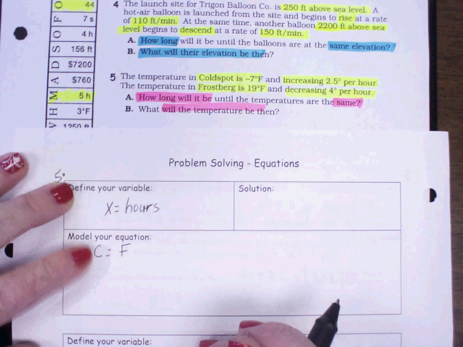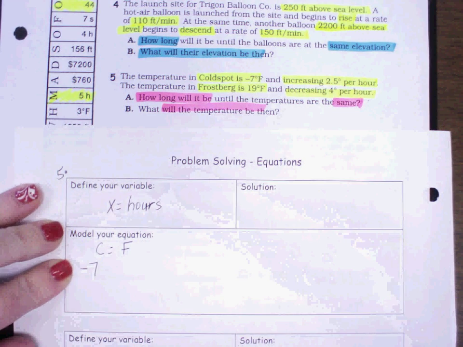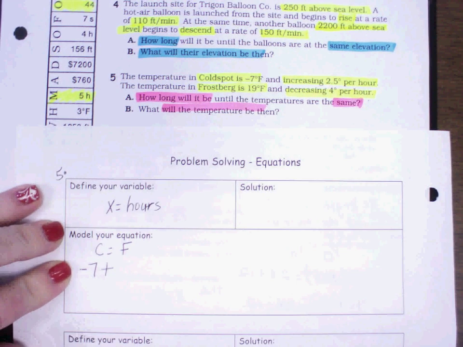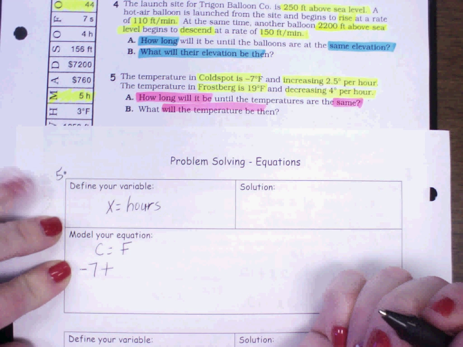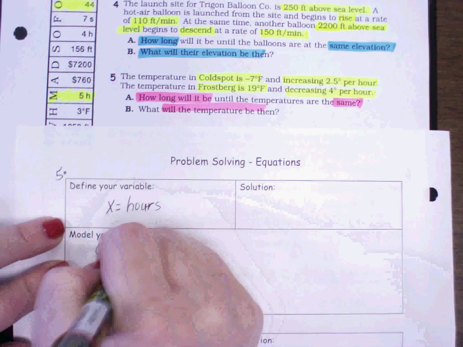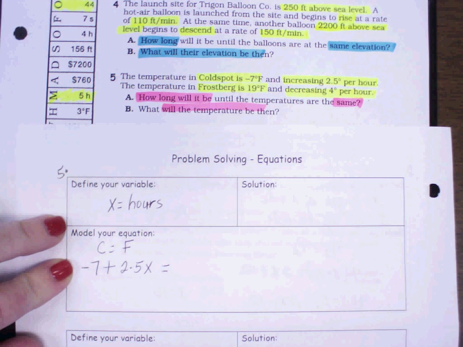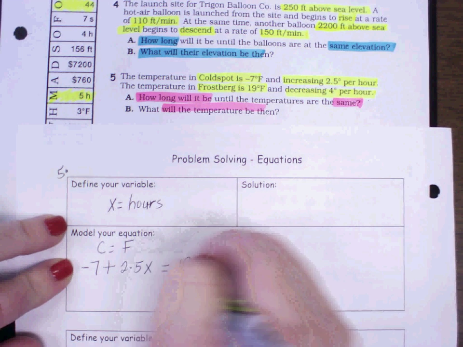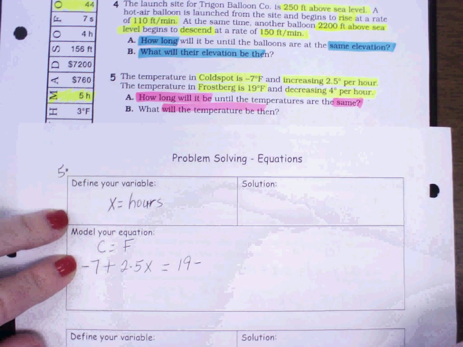All right, so talk to me about Cold Spot. It's -7 and it's increasing 2.5 per hour. Eyes on me. So what's the temperature? -7. If it's increasing, what does that mean? So that will be plus 2.5 per hour. Very good, 2.5x.